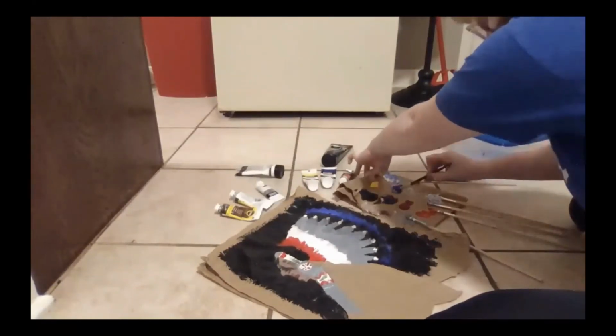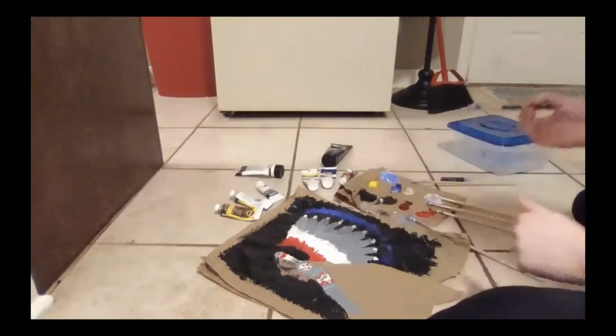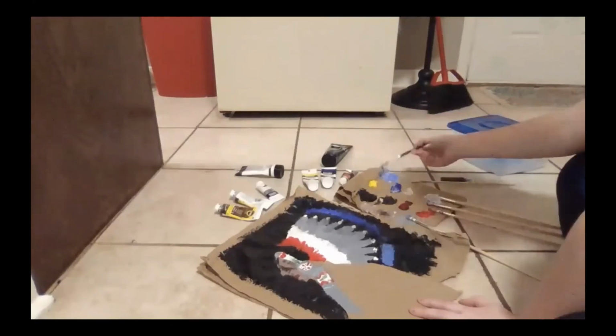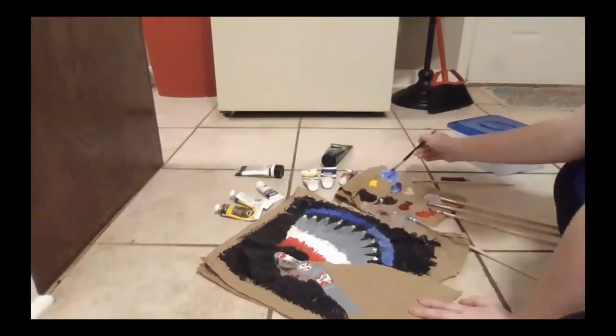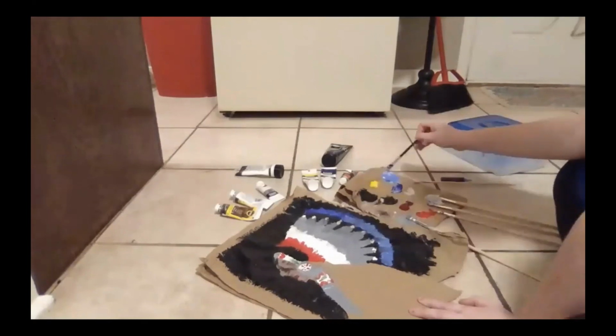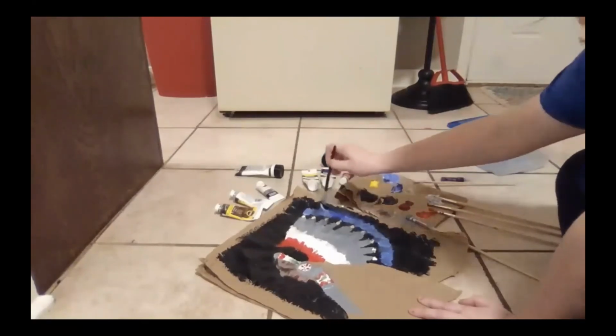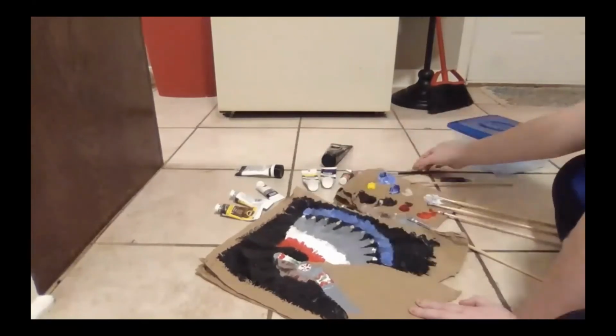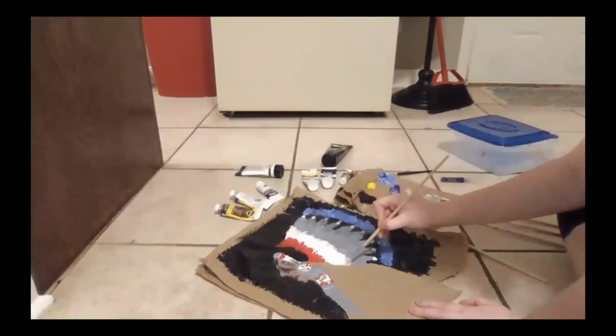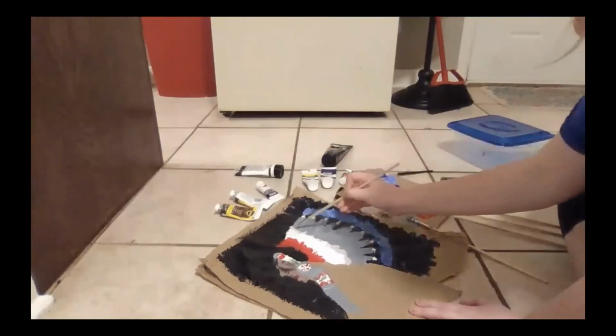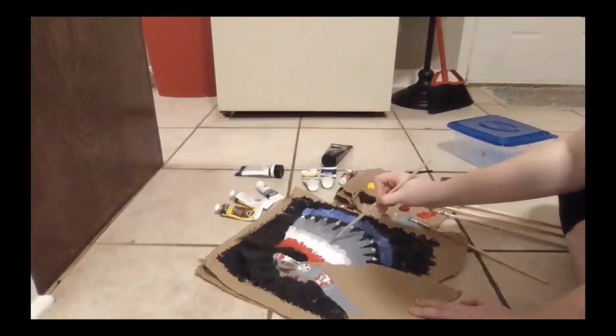So for the next part, I'm redoing the furry feathers on the back, and I'm mixing a new blue because I didn't like the shade of the original blue. I thought it was too dark, and this lighter blue was also a little bit closer to the original, and it just stands out beautifully against the black background.